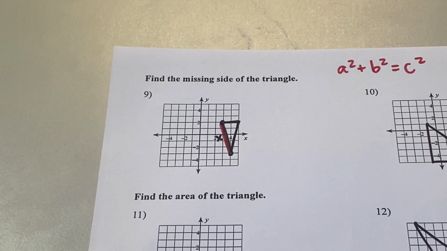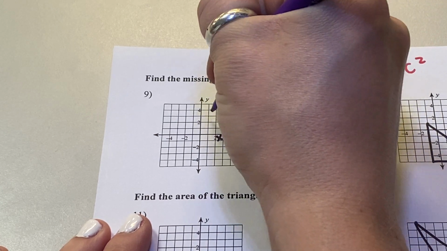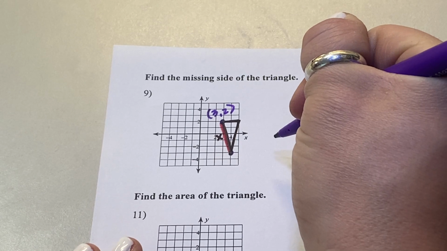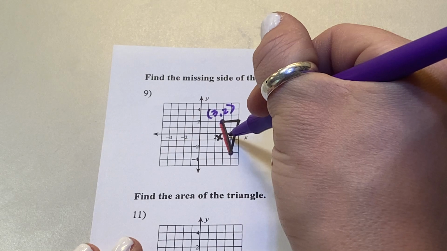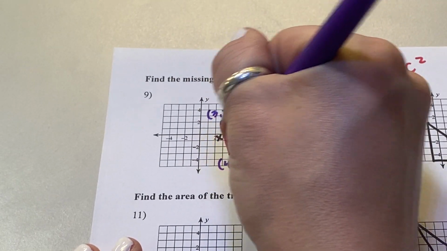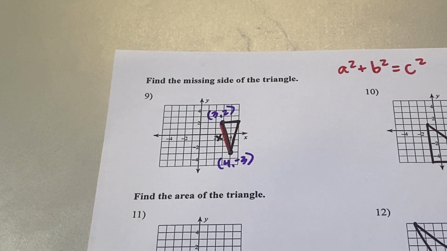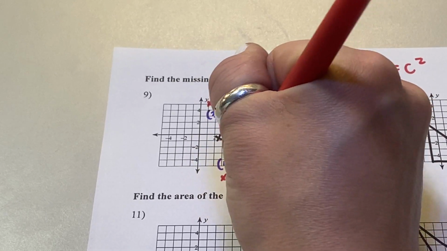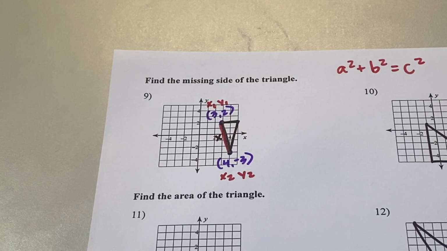What are these 2 coordinate points? Carl? 2, 3. We got 3 up to 2, beautiful, 3 comma 2. And then what about that guy? Leo, what you got? 4, -3. You got it. So here's an option to find the missing side of a right triangle. We just use our distance formula: x1, y1, x2, y2. Let's plug it in, see what we get.